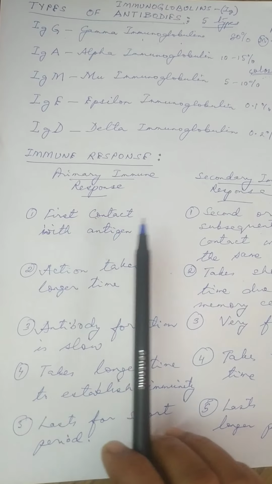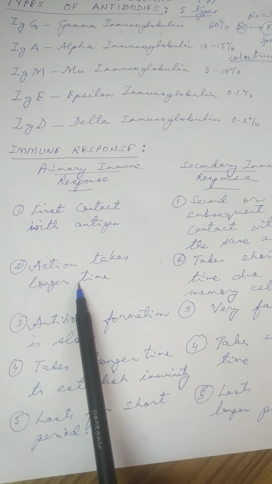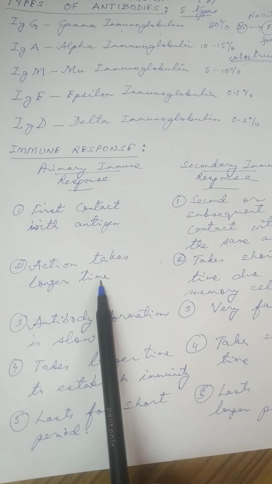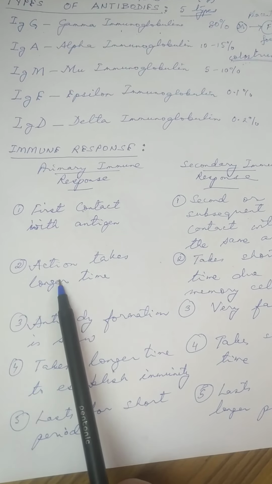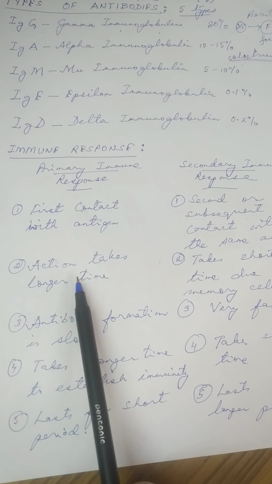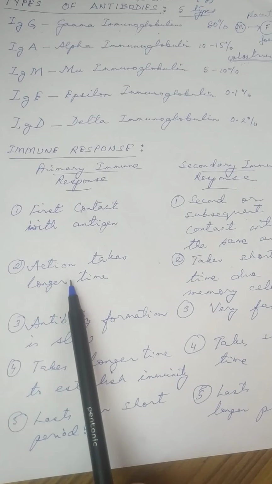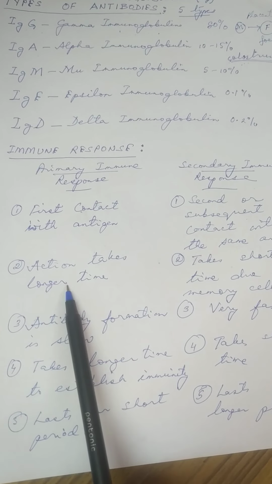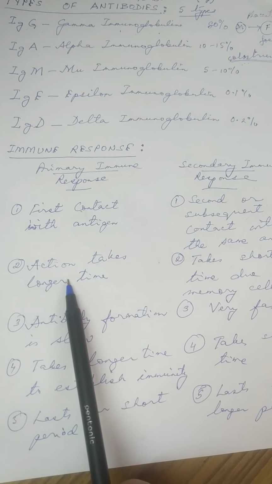In the primary immune response, you'll find the action is very slow. The action takes a longer time. Why? Because when the germ enters inside your body, your body slowly produces the antibodies. Immediately your body will not produce the antibodies, so antibody formation in your body will be slow.